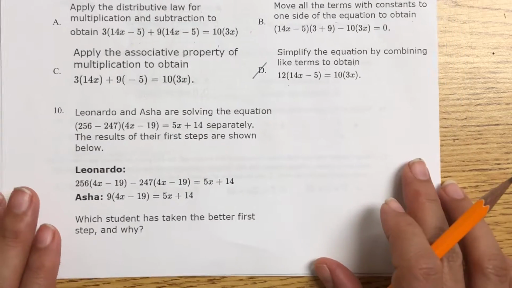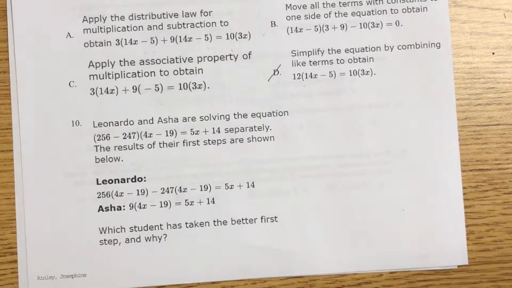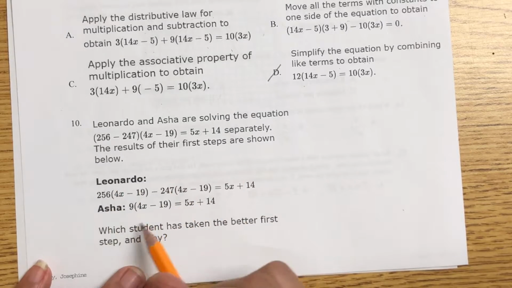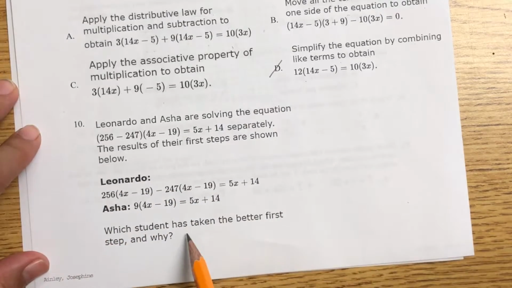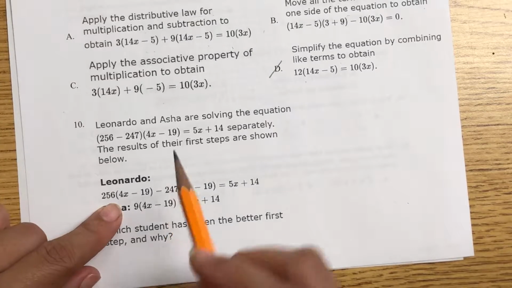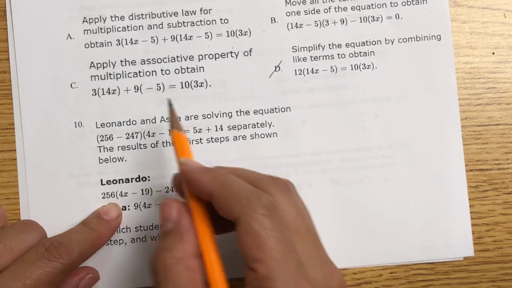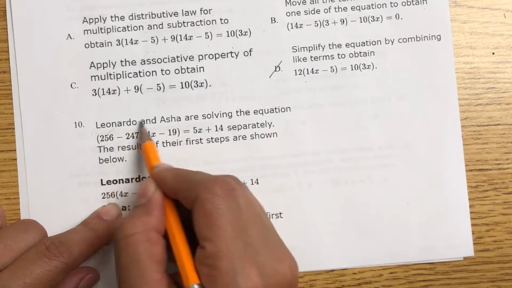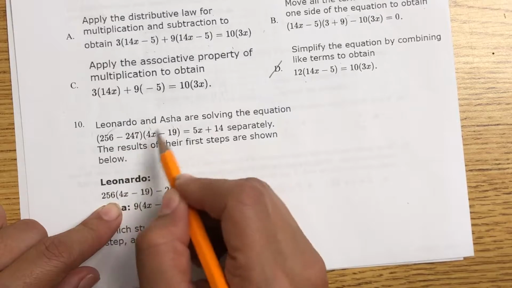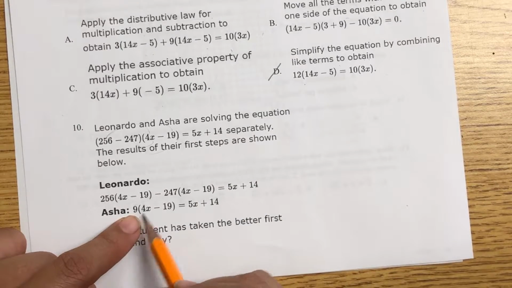All right, number 10. Leonardo and Asia are solving an equation, blah, blah, blah. The results of the first steps are here. Okay, which student's taken the better first step and why? Okay, so what did Leonardo do? Oh, he distributed. Look, Leonardo went this times this, and then that times that, and then this times this. That's too much.